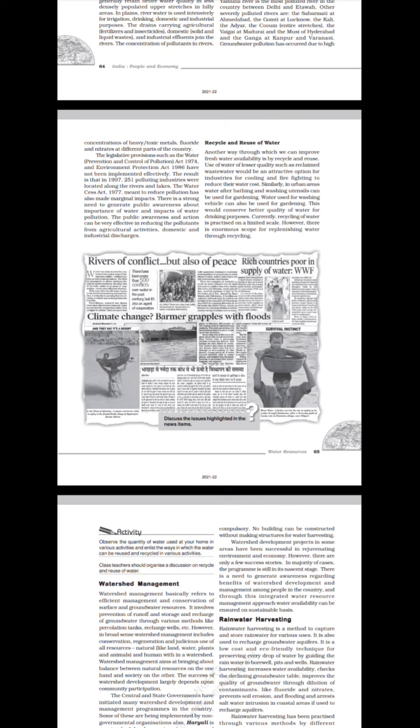Recycle and reuse of water. Another way through which we can improve freshwater availability is by recycle and reuse. Use of water of lesser quality such as reclaimed wastewater would be an attractive option for industries for cooling and firefighting to reduce their water cost.